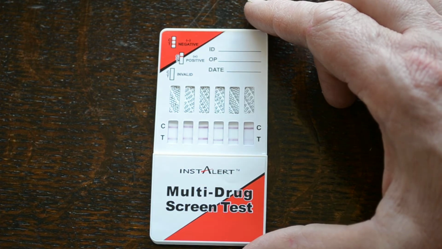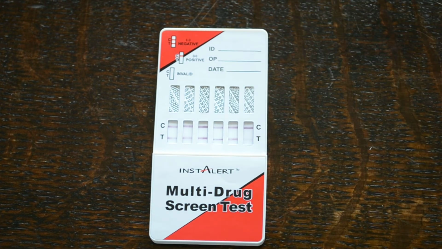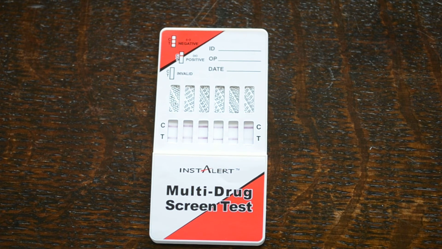So that's the InstAlert brand of multi-drug test. This is a 6-panel drug test including buprenorphine and methadone, available from UK Drug Testing.